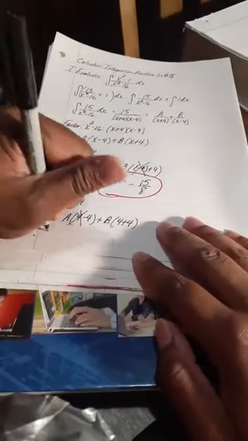And obviously that goes away. That simply leaves us with 15 is equal to 8B. Solving for B gives us positive 15 over 8. Okay, so that's the value of B there. So I'll circle that.